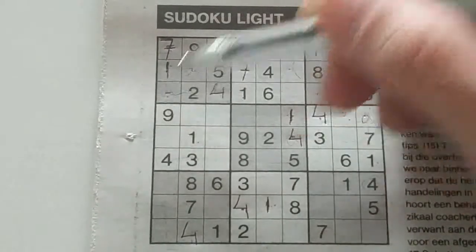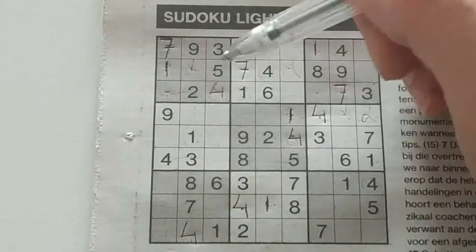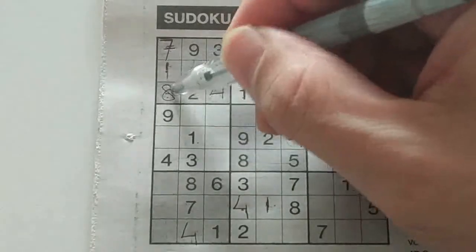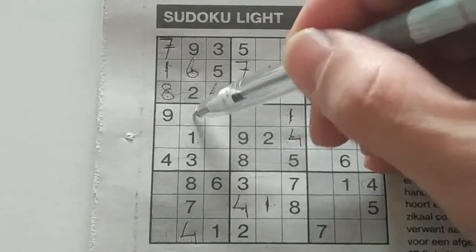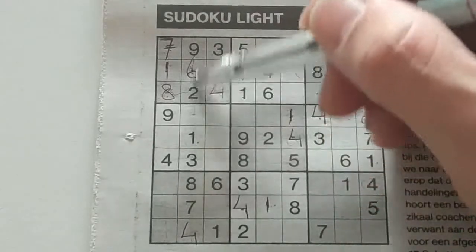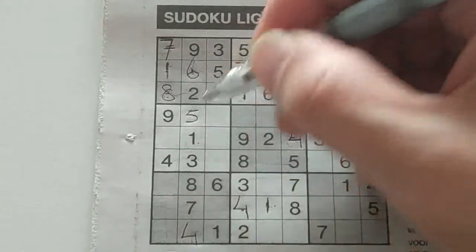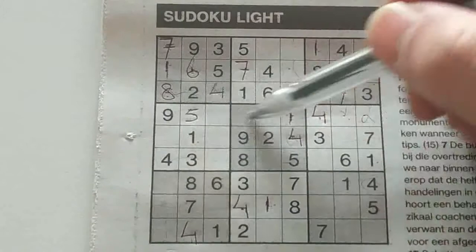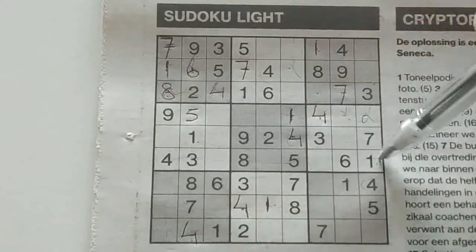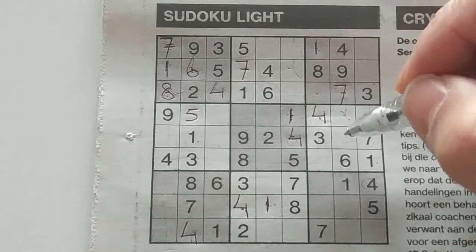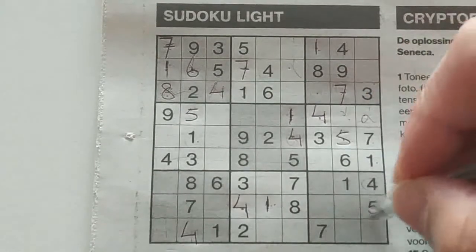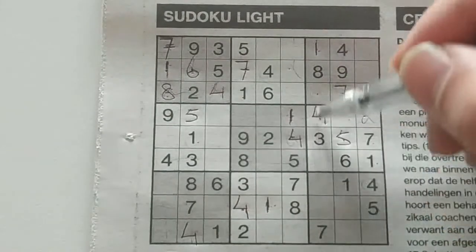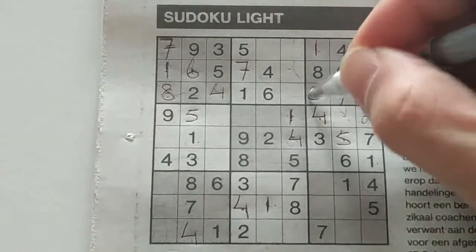2 missing numbers for this big square, for the numbers 8 and 6. I see here an 8, so no 8 there, 8 should be there, and the 6 goes there. 1 missing number in this column for the number 5. 5 in this row, 5 in that row. So in the middle row, the only place for the 5 should be here. 5 in the last column, 5 in the column next. So in this column, the only place for the 5 should be here.